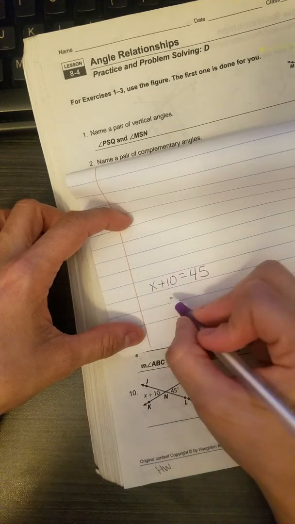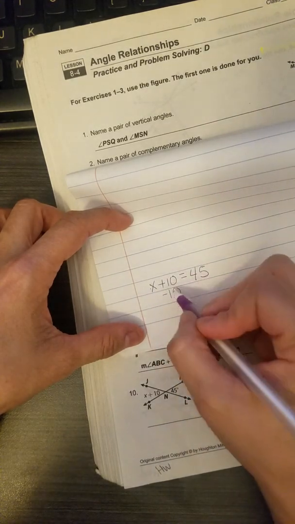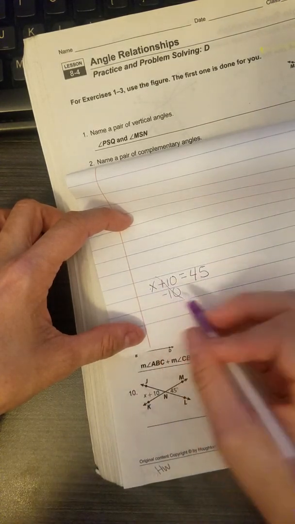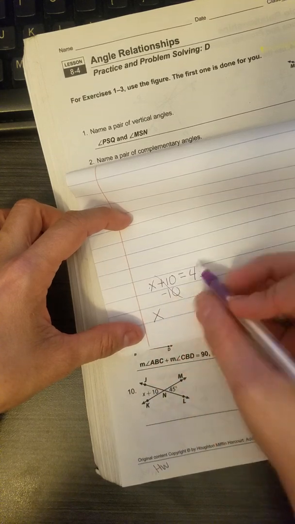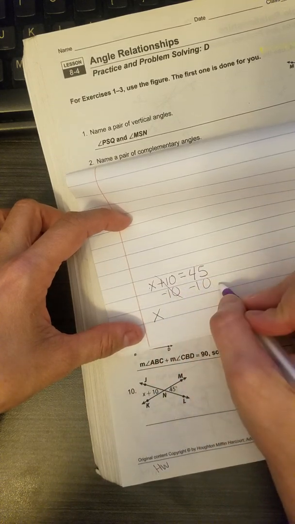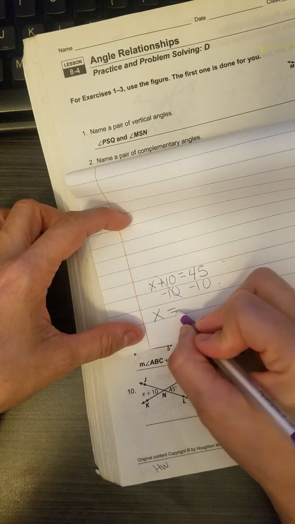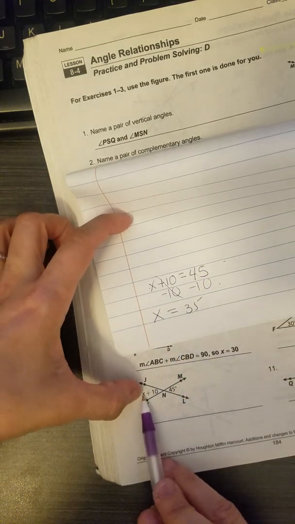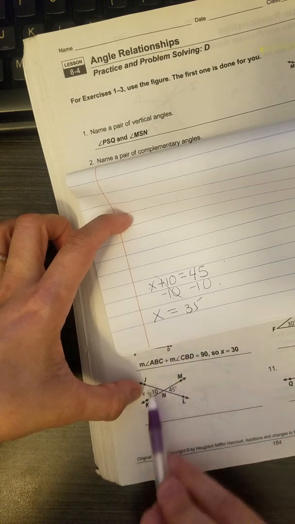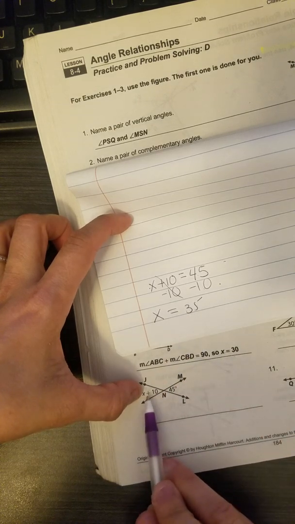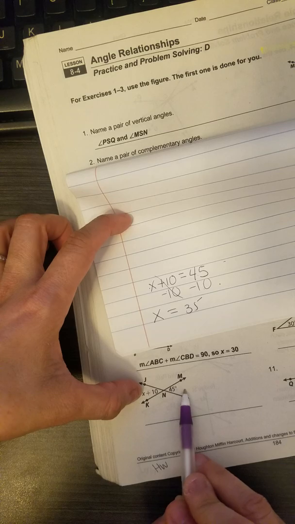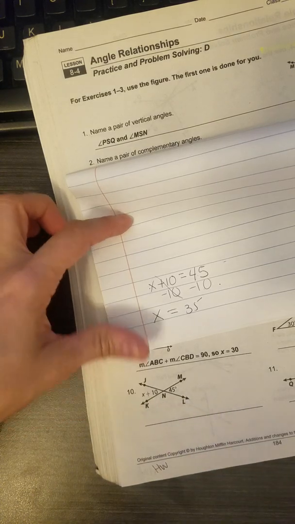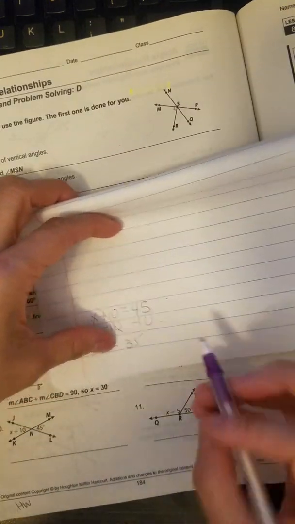Once you know that, you just isolate the x by subtracting 10 from here. Whatever you do to the left, you do to the right. You subtract 10 from here, which gives x equals 45 minus 10, which is 35. And let's see if that's true. If you plug in x as 35, 35 plus 10 is 45, and 45 equals 45. That's perfect. All right, number 11.